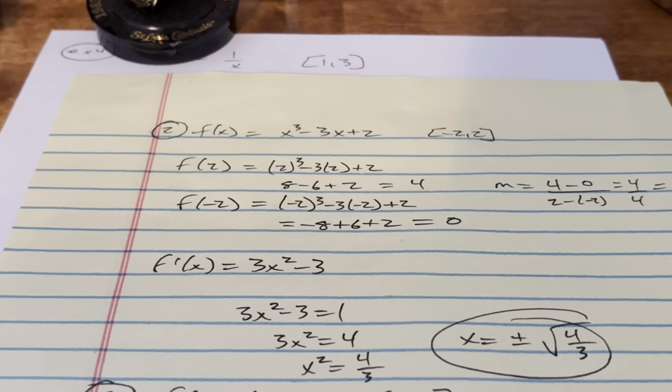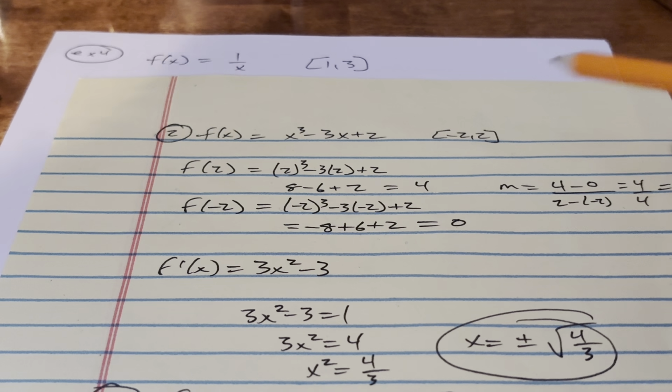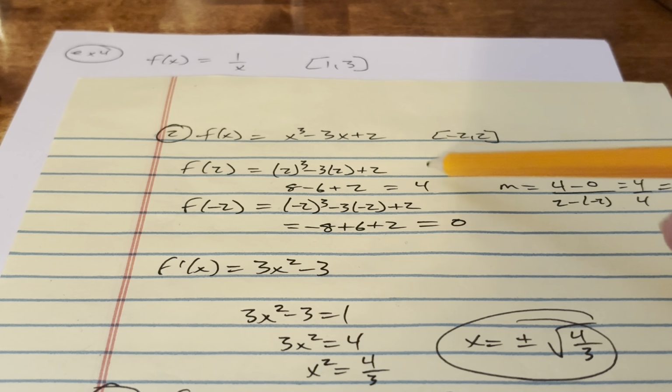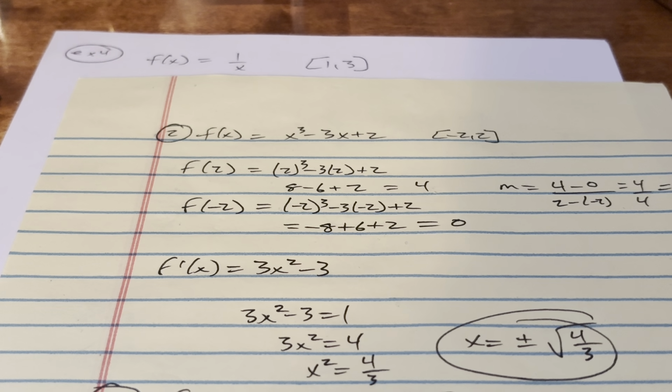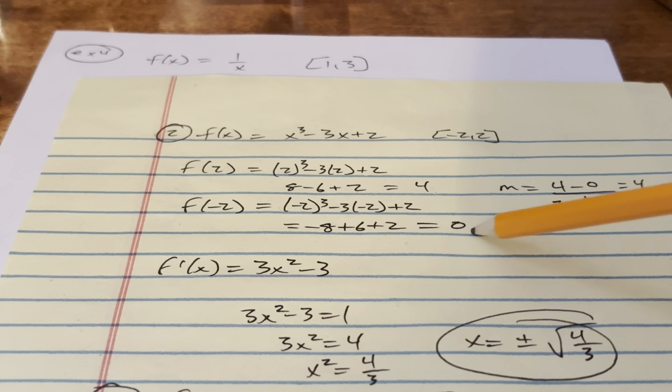Let's talk about number 2. f of x is going to be equal to x to the third minus 3x plus 2. My interval is negative 2 to 2. So first off, I have to figure out what f of 2 is. Plug 2 in for x, I get 4. Then I have to figure out what f of negative 2 is. I plug negative 2 in for x, and I get 0.